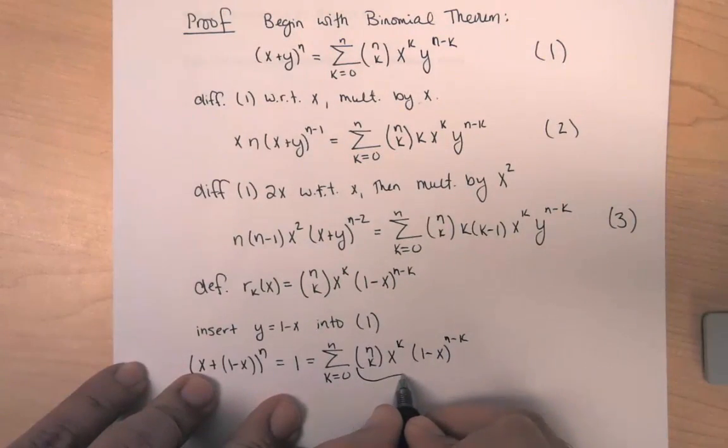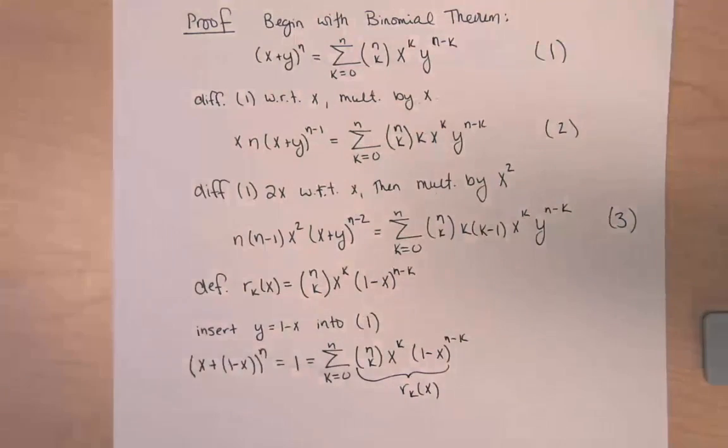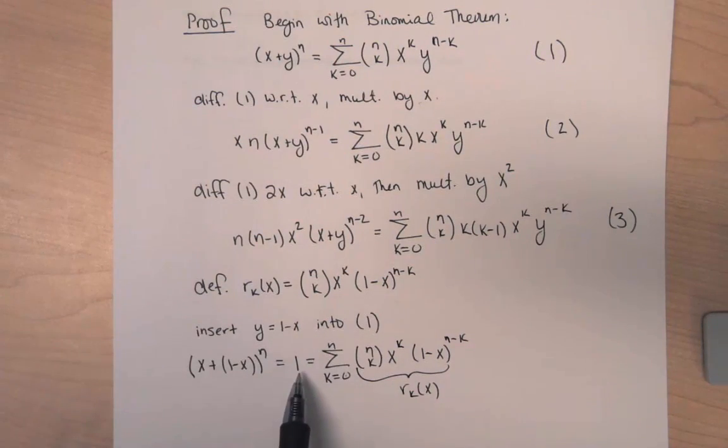And notice that all of that is just rk of x. So if I define rk in this way and sum up these rk's from 0 to n, I get 1.